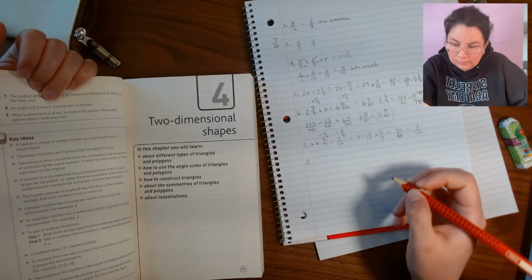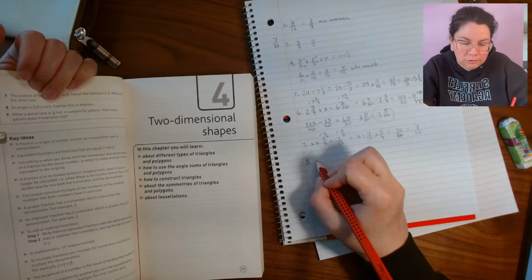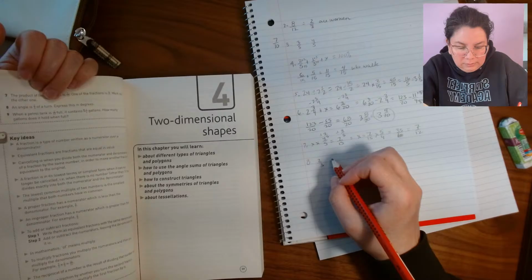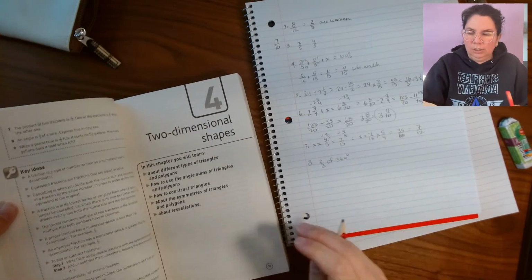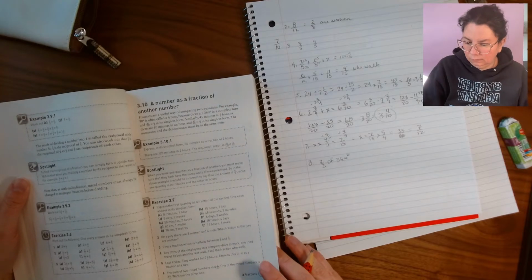8. An angle is 2/3 of a turn. Express this in degrees. So what's 2/3 of 360? 2/3 of 360 degrees, which is 360 times 3/2.